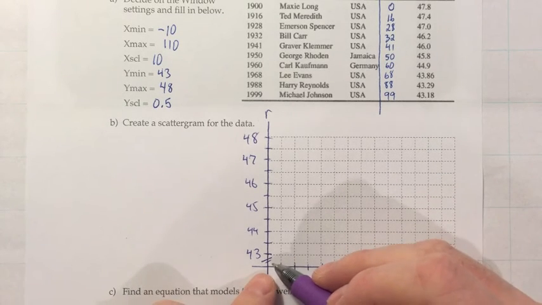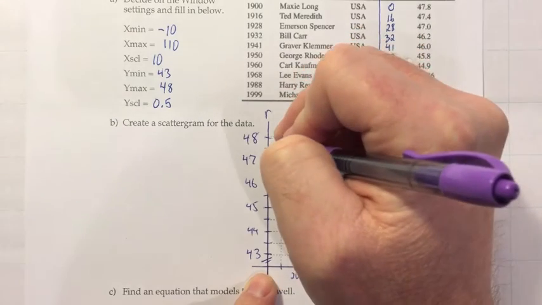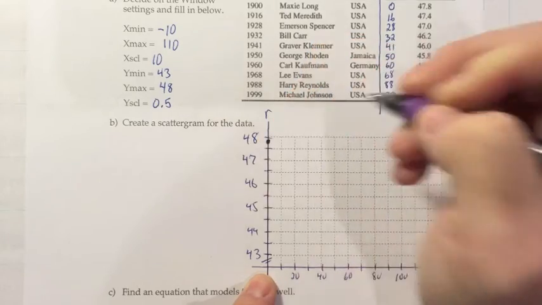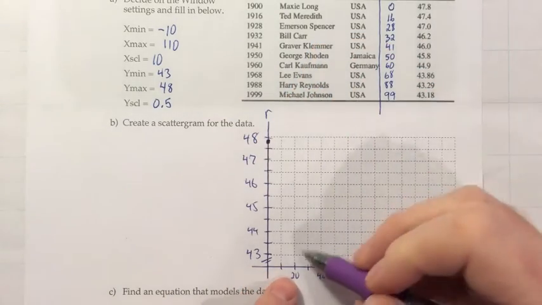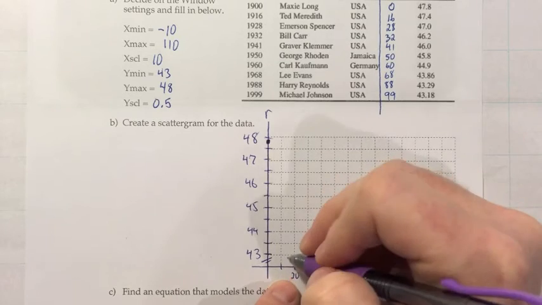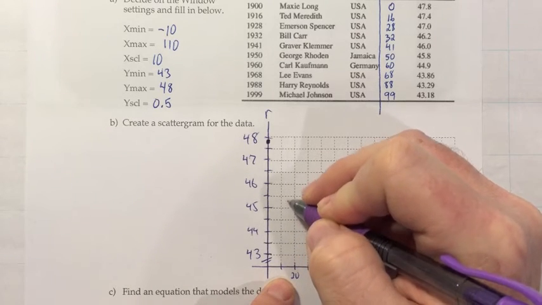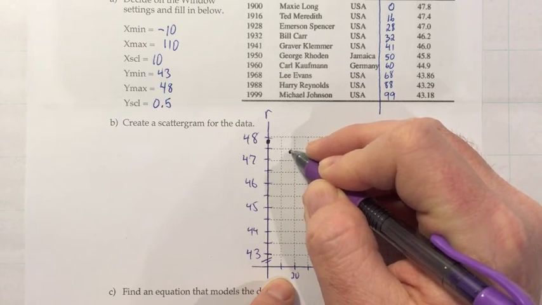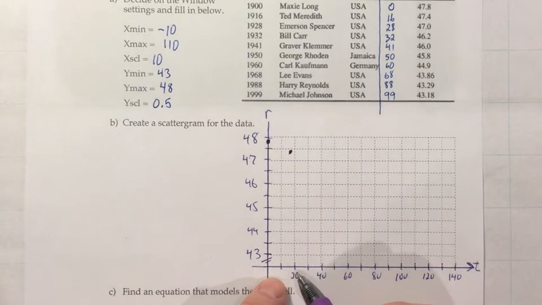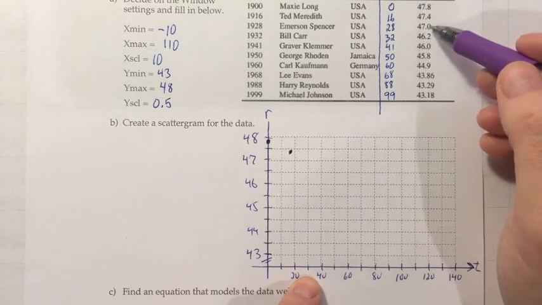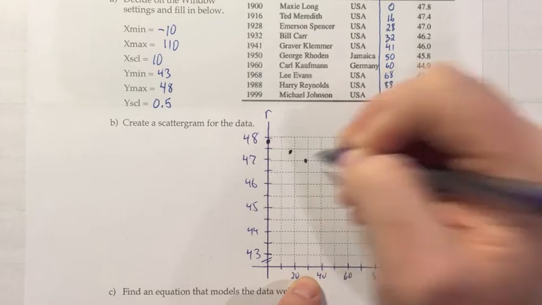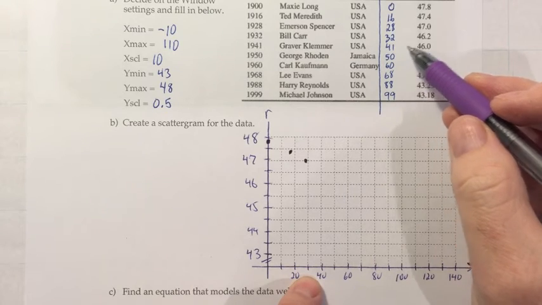So over 0 up to 47.8. This is 47.5, so 47.8 maybe about here. Over to 16 and up to 47.4. So maybe about there. Just doing a rough job on both of them. Here's 10, there's 20, so 16 is a little more than halfway across. 28, not quite to 30, and right at 47. So that would be here. I'm just going to keep going like that.